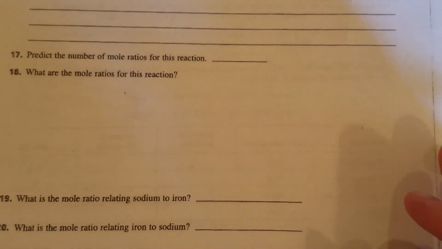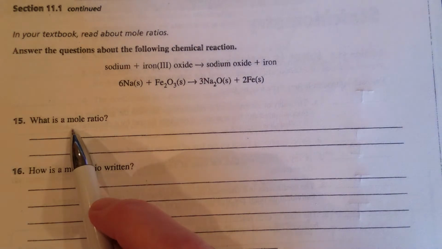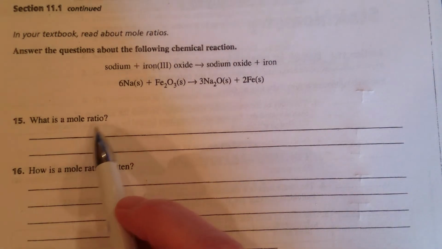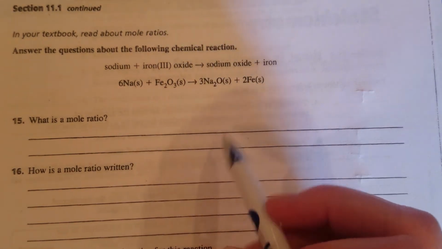Flipping to the back side, we'll take a look at that. What is a mole ratio? A mole ratio is just a ratio between the different compounds in a chemical reaction.